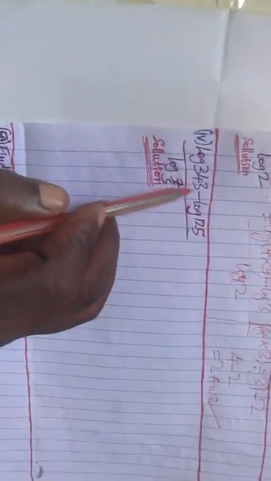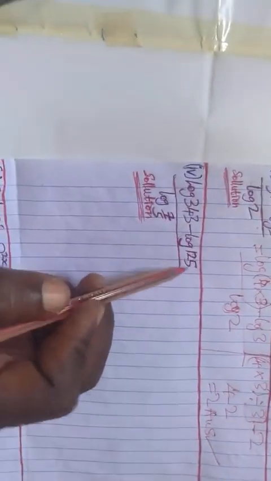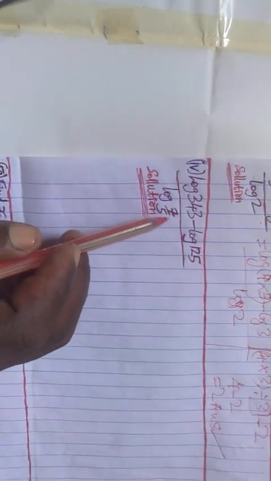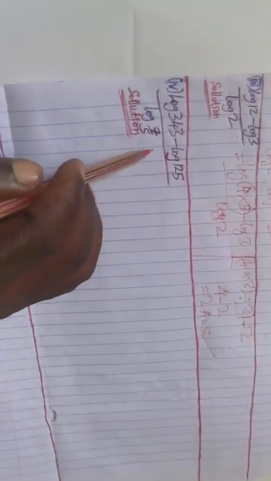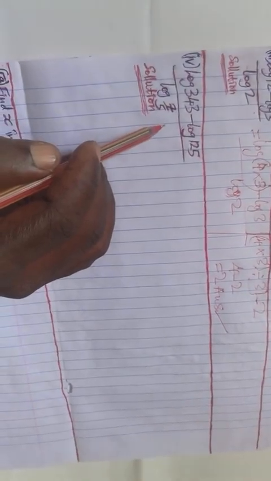If we go to part Roman number 4, we say log of 343 minus log of 125 divided by log of 7 over 5. Solution: first ask yourself, how can 343 and 125 be written in terms of 7 over 5?